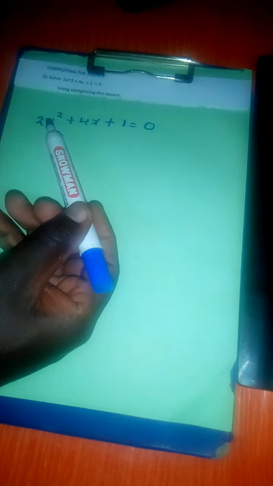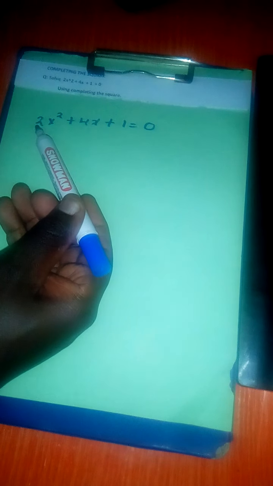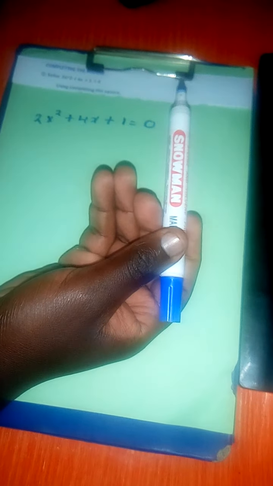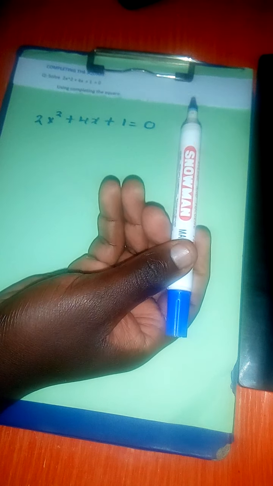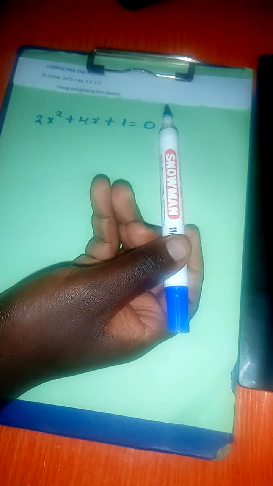Now we need to make the coefficient 1 by dividing both sides by 2. You know very well that the coefficient of x squared is 2. So we will divide both sides by 2 to make the coefficient 1. So when we divide this by 2, we will get x squared. 2x divided by 2, and this one we shall divide by 2 as well. Okay?